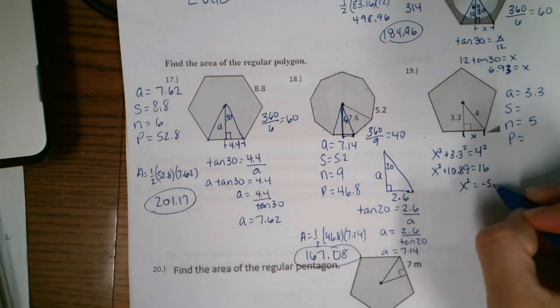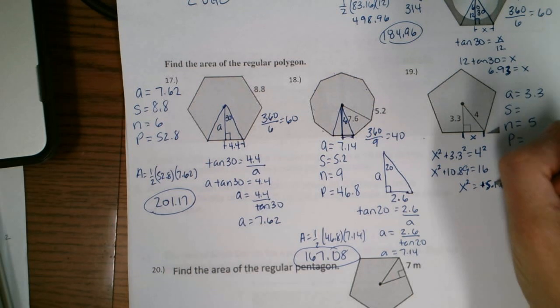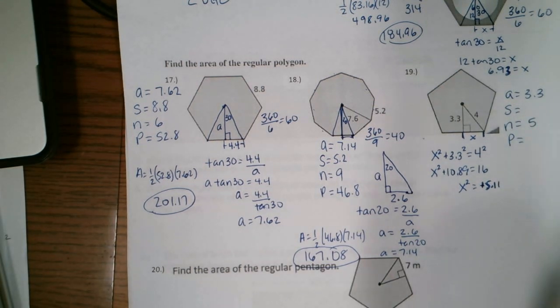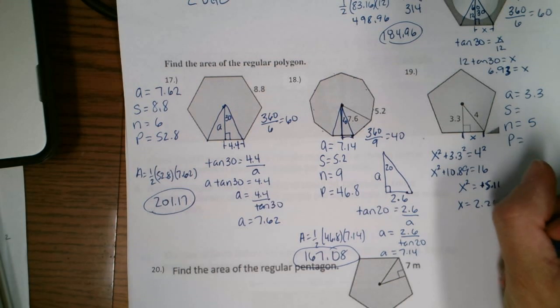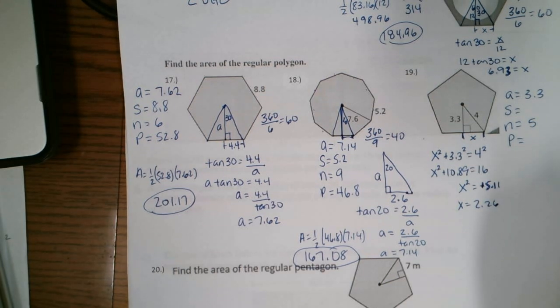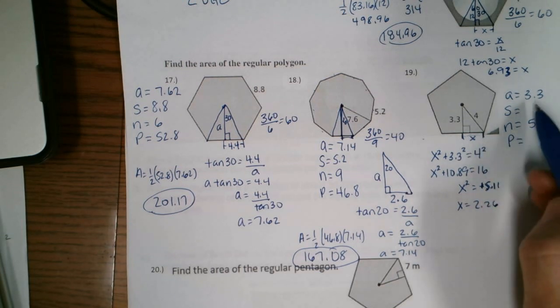I get 5.11. And then I'm going to have to take the square root of that answer. So I've got x is 2.26. X is just this distance here. I'm going to have to double it to get my s value.